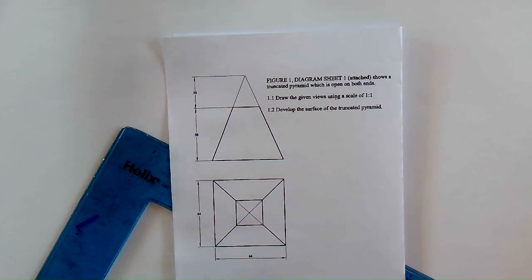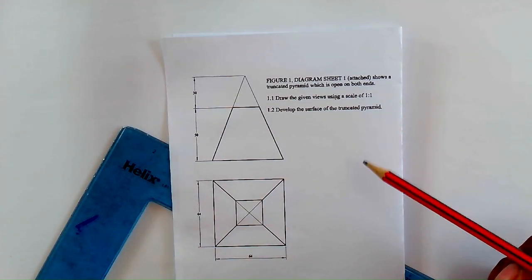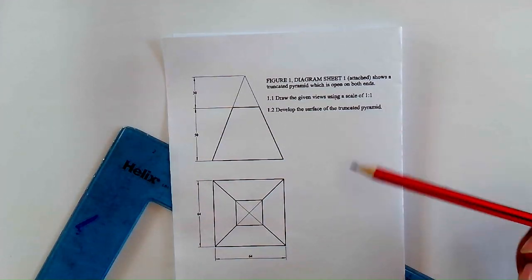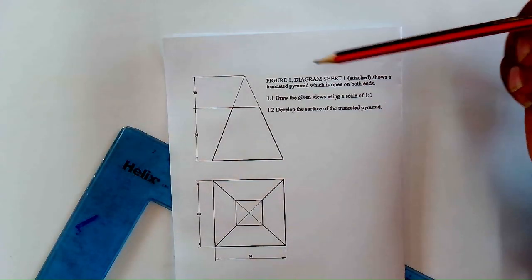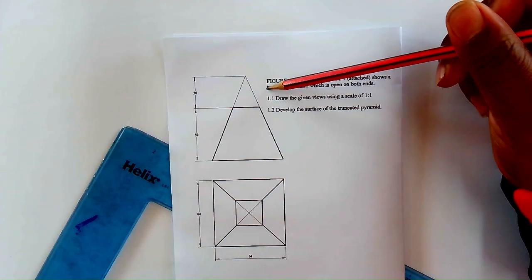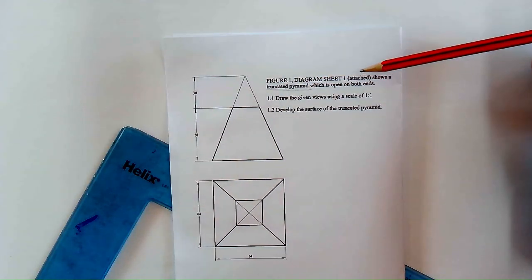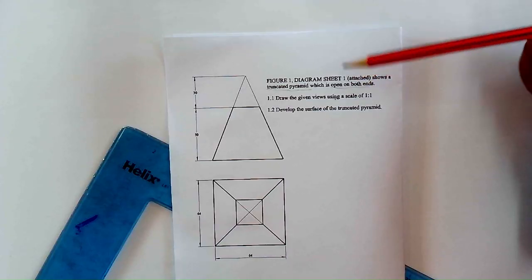Welcome guys to our lesson of development, which is chapter 4 on our textbook. And let's see what we are given here. We're given a truncated pyramid which is open on both ends.